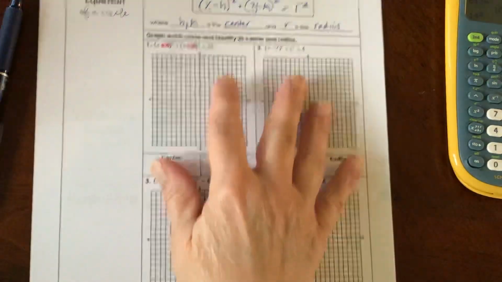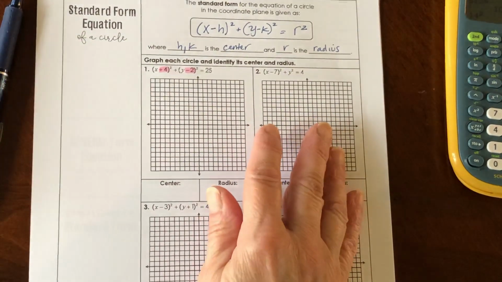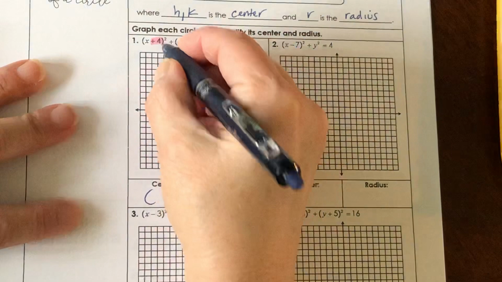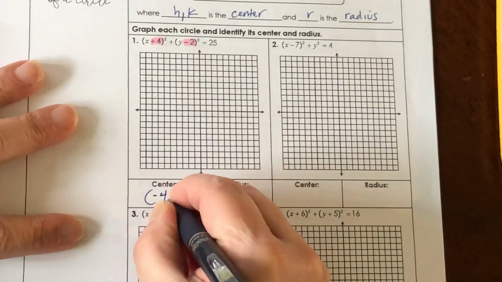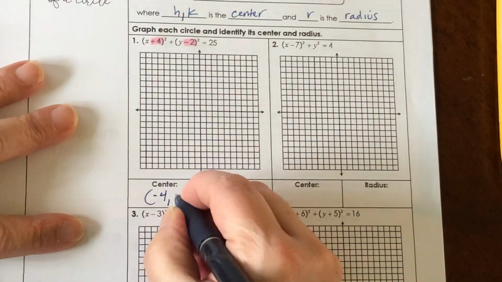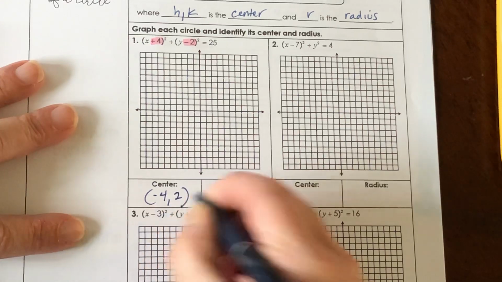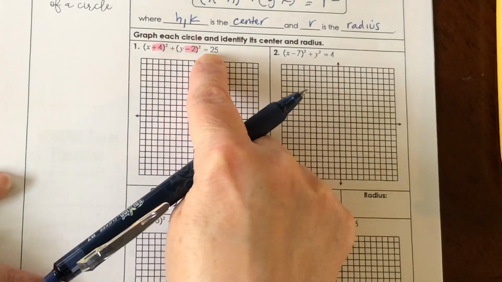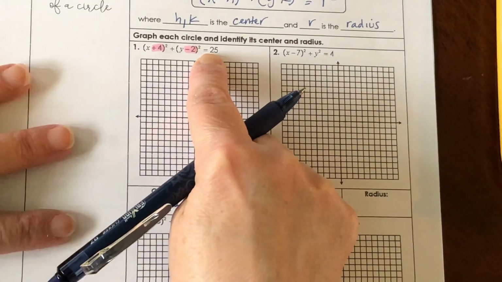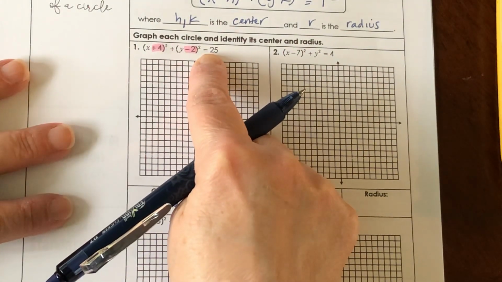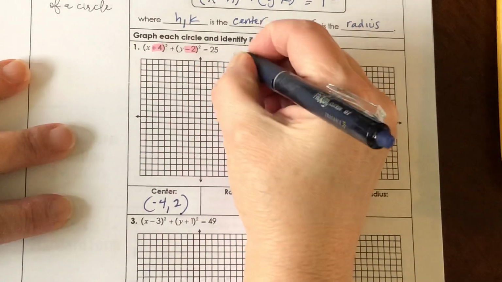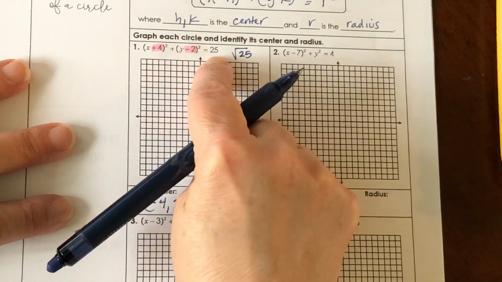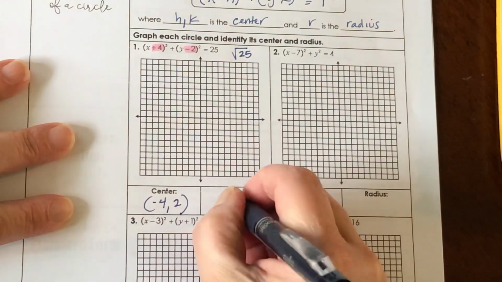When I look at the equation, I have to think opposites, right? So I'm going to think opposite for the center. Opposite of positive 4 is negative 4. Opposite of negative 2 is positive 2. And this is the radius squared, so what number multiplied by itself gives me 25? The easiest thing to do is just take the square root. 25 is easy because the square root of 25 is 5.